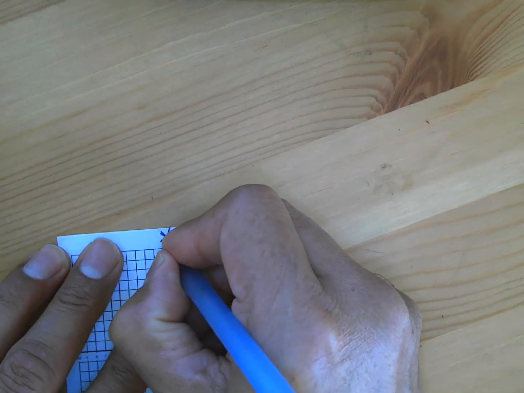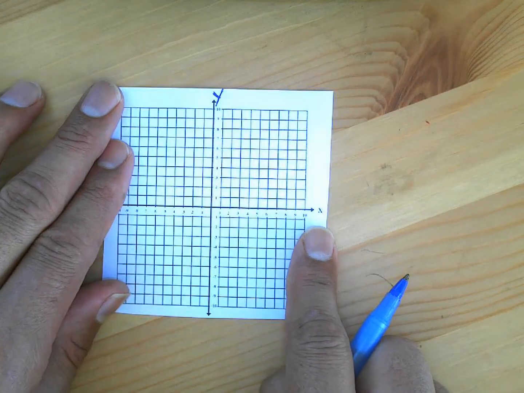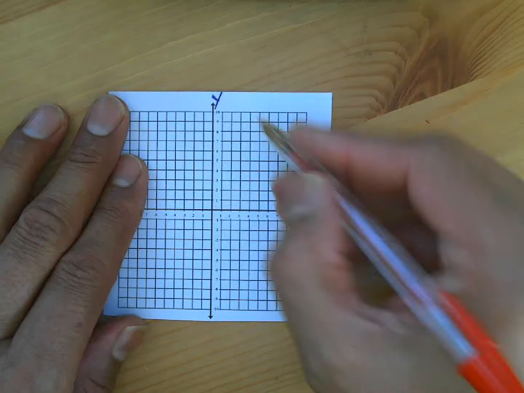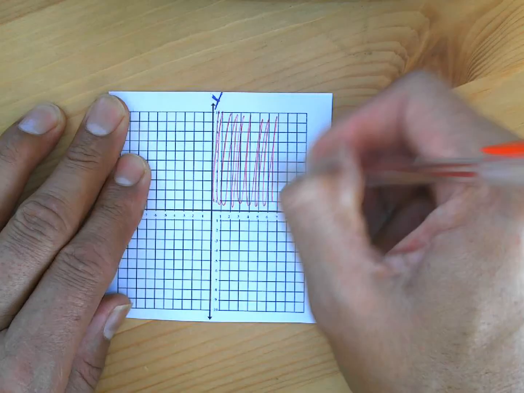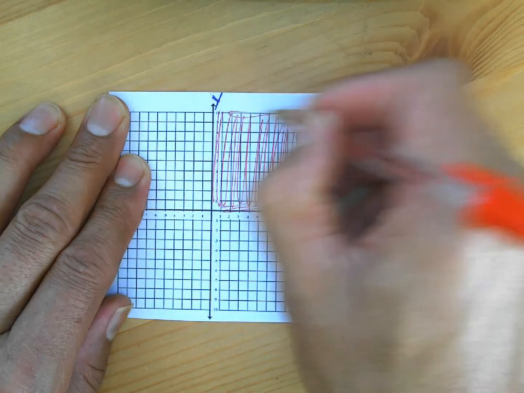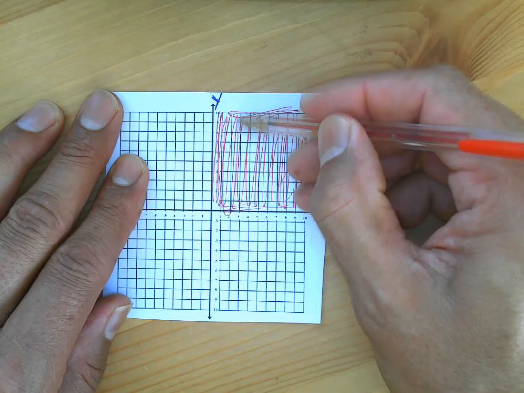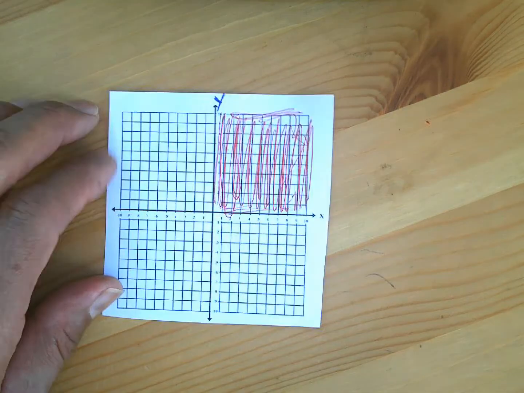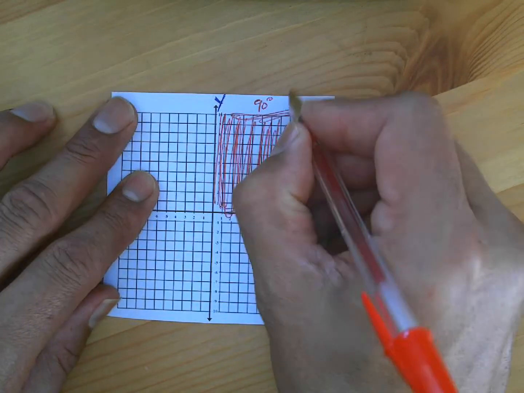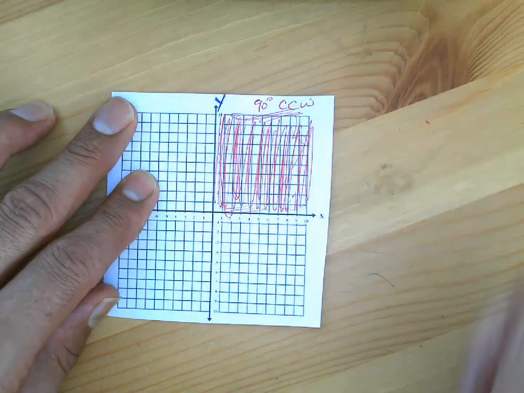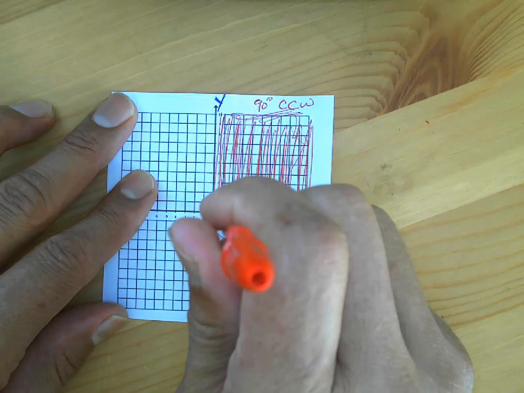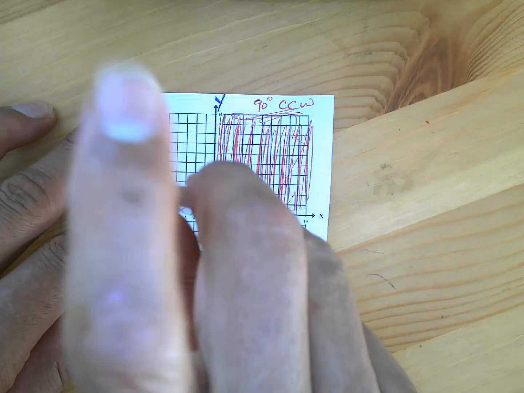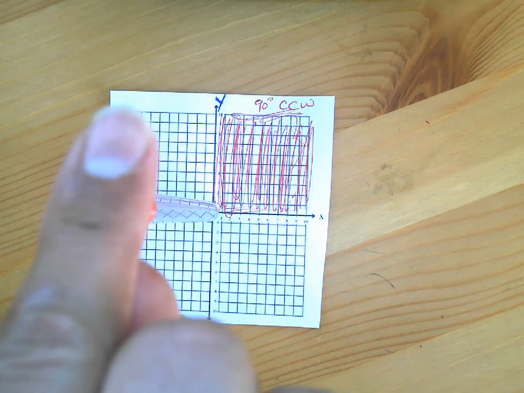Okay? Now what if we're rotating counterclockwise? Again, here's X and here's Y, and now let me shade in this quadrant here. If I'm only going to rotate 90 degrees counterclockwise, CCW, 90 degrees counterclockwise, well, again, I'm not going to go to the right.